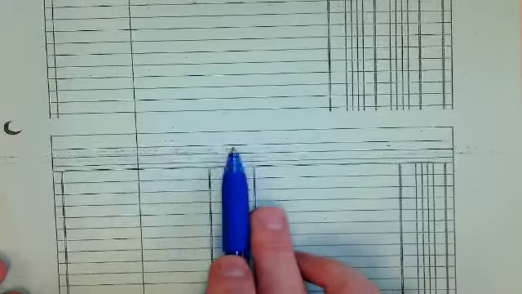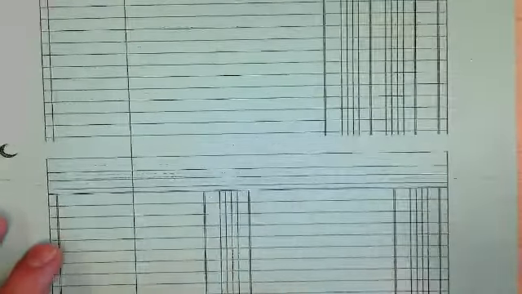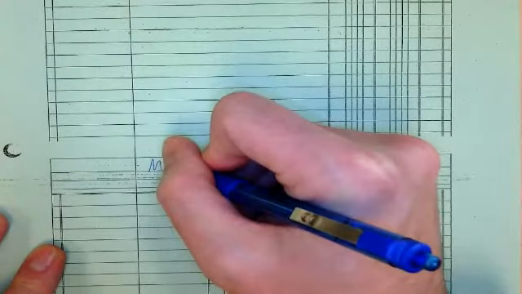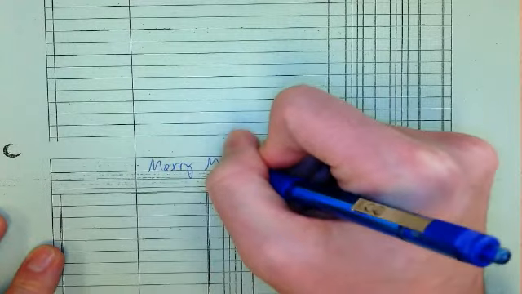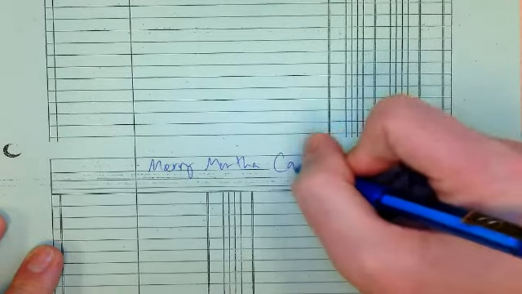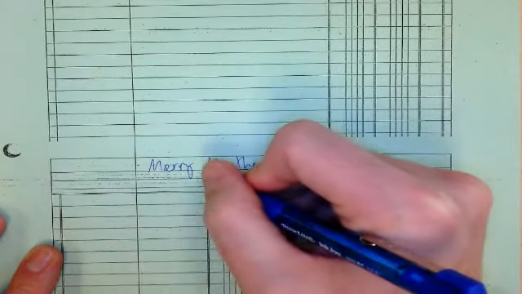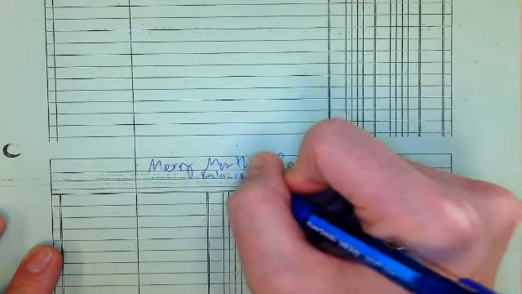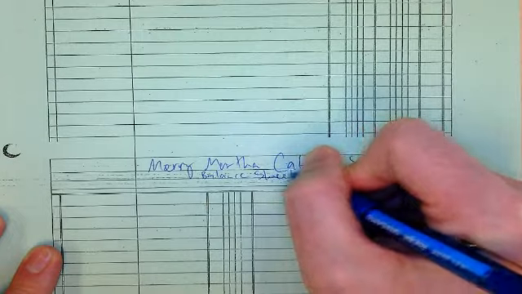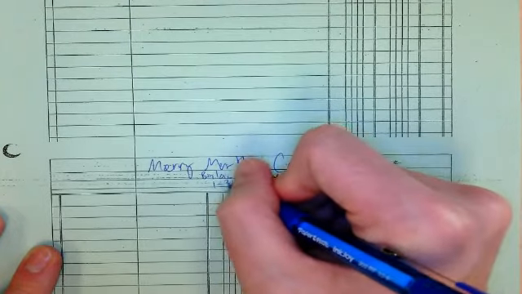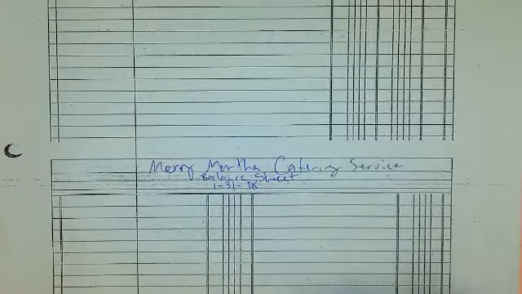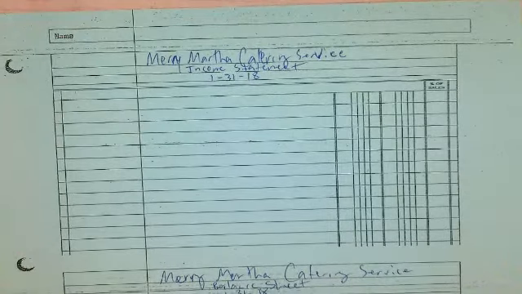Let's go ahead and do the 3-row heading for the balance sheet since it's fresh in our mind. First line, Mary Martha Catering Service, balance sheet, and then this is for 1-31-18. So that in and of itself is worth 6 points.